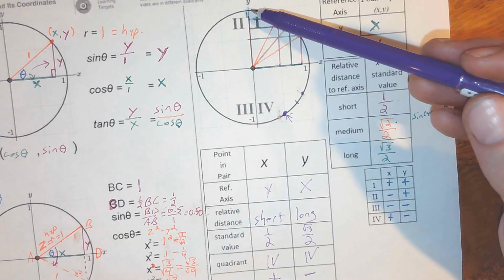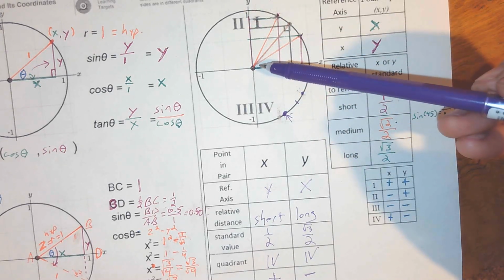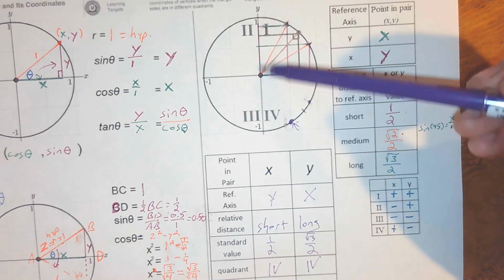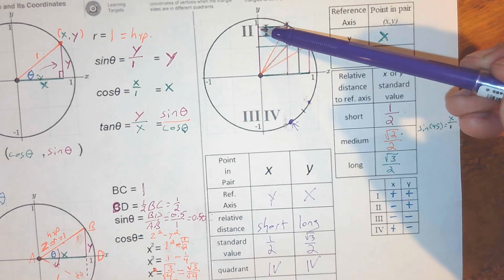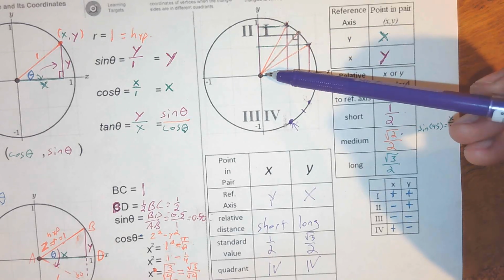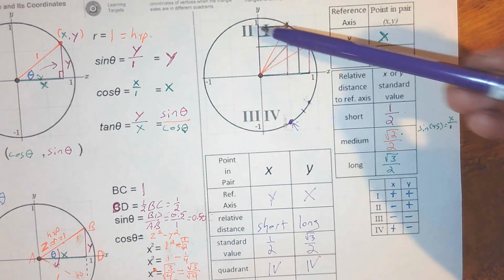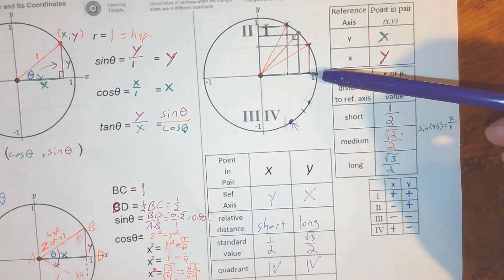And if it's on your 90s or your zeros, your 90 is just your sine, right? So it's 0, 1. If it's on your x, it's just your cosine, so it's 1, 0.